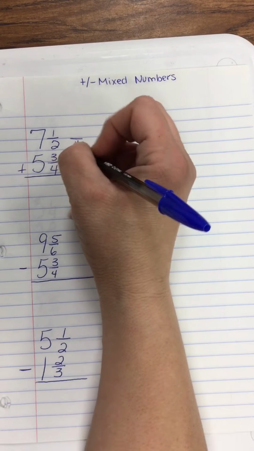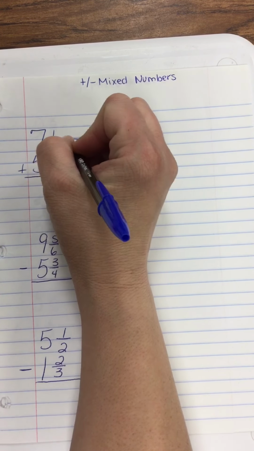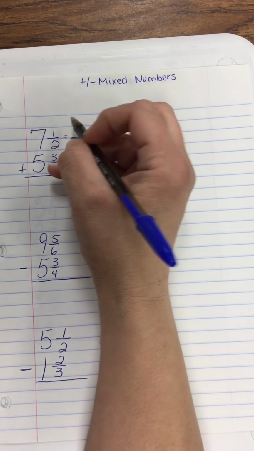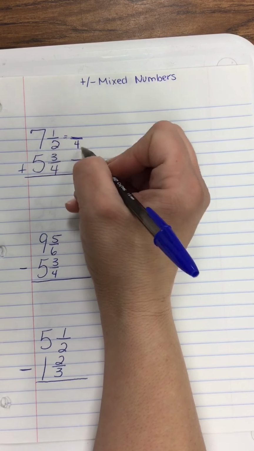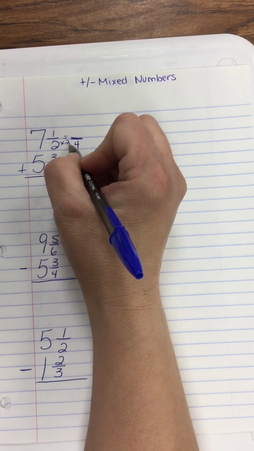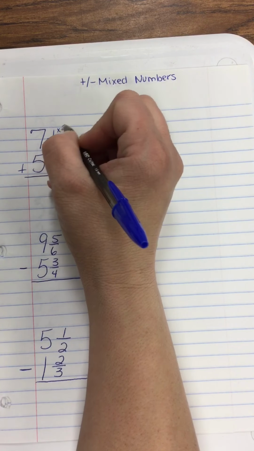Okay, now I have to make equivalent fractions. 1/2 equals something, whatever that blank is, over 4. So I know 2 is equal to 4 when I multiply it by 2. 2 times 2 equals 4. So I'm going to multiply by 2 for the numerator. 1 times 2 is 2.